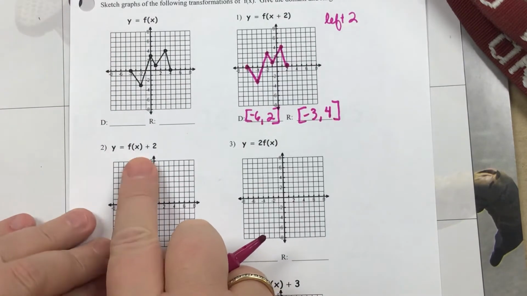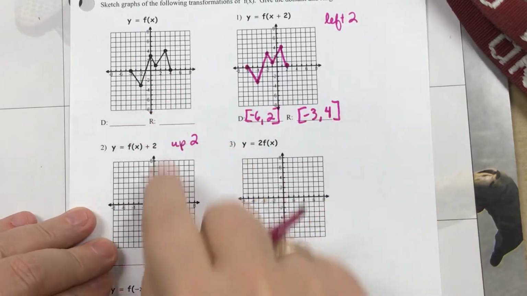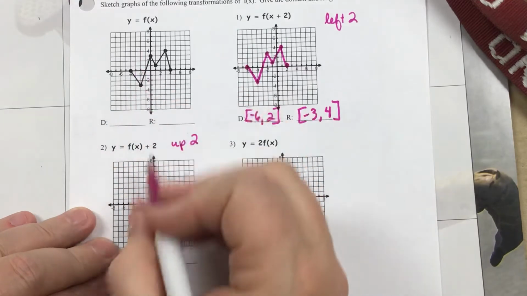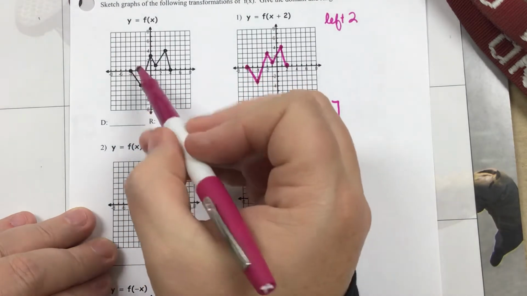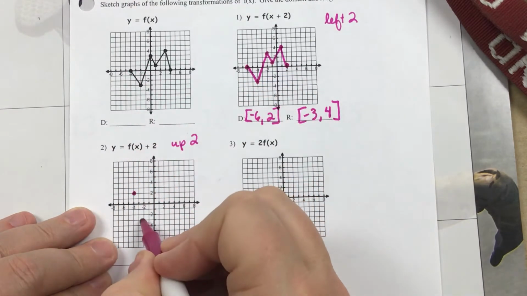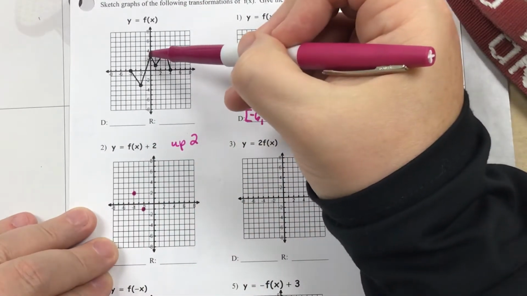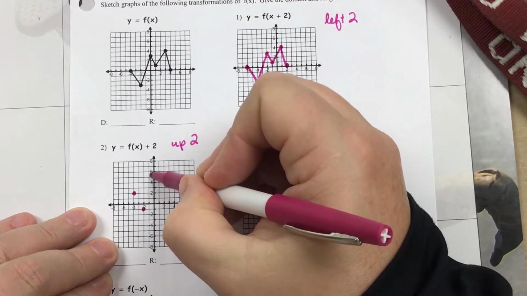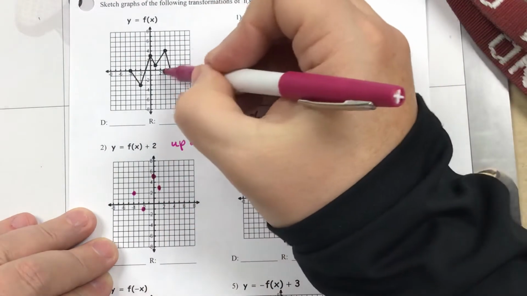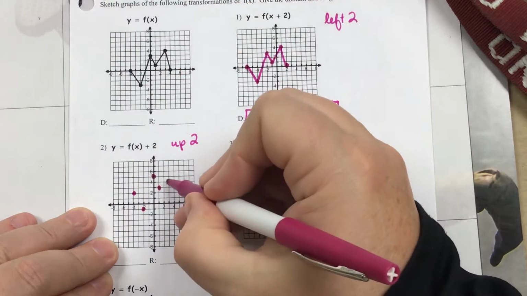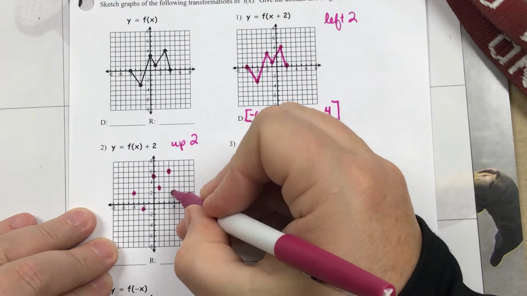This one here, if it says f of x plus 2, this means we're shifting the original graph, not the latest one, but the original one up 2. So if my first point was at negative 4, 0, now it's going to be at negative 4, 2. If the second point was at negative 2, negative 3, we're going to move up 2. Now it's going to be at negative 2, negative 1. This point here was 0, 3, so now it's going to be at 0, 5. This point was at 1, 1. Now it's going to be at 1, 3. This point was at 3, 4. Now we're going to be at 3, 6. And then this point was at 4, 0. So now we're going to be at 4, 2.